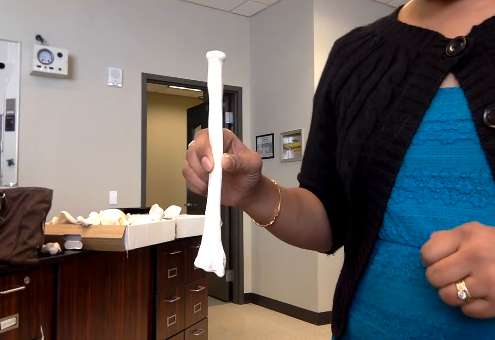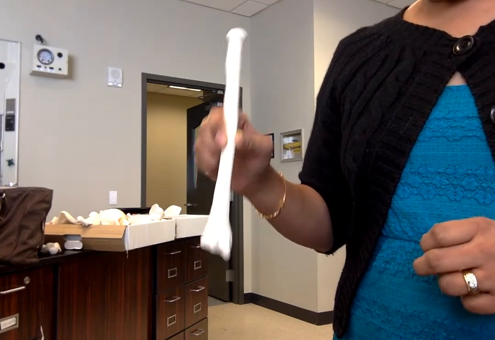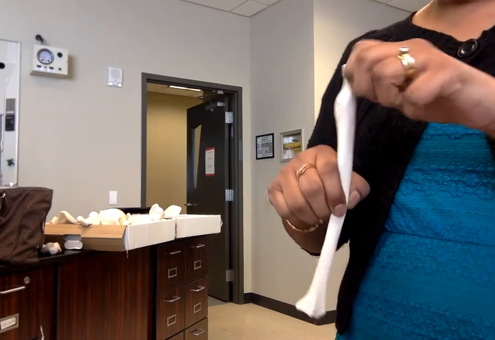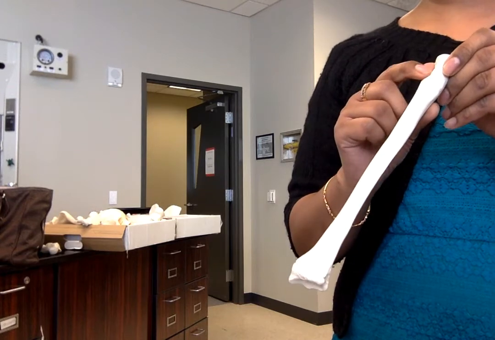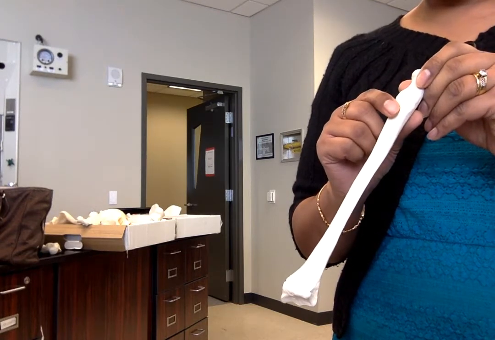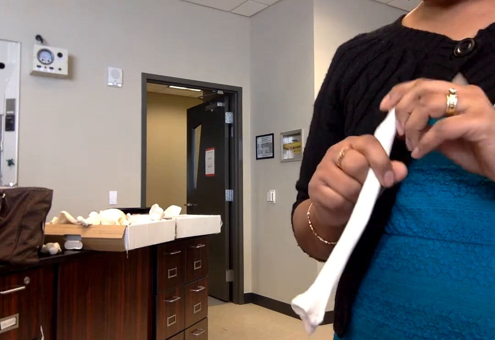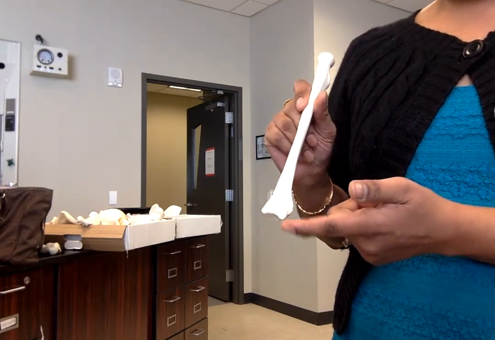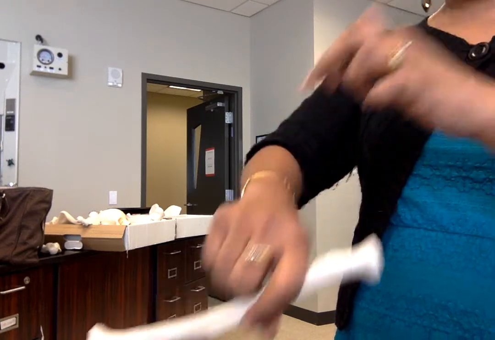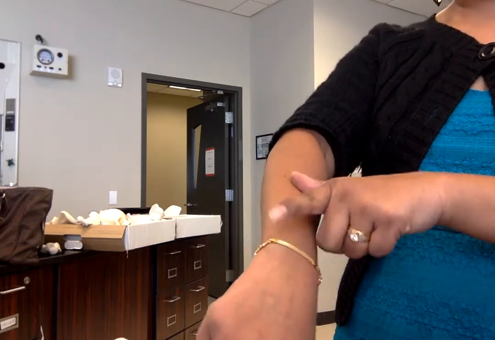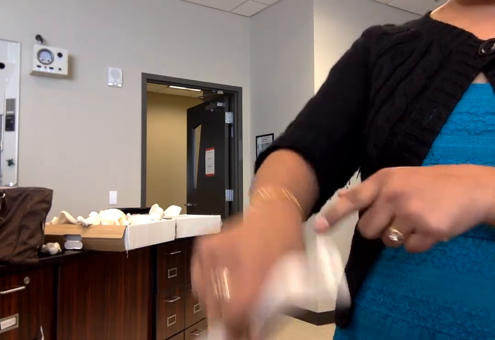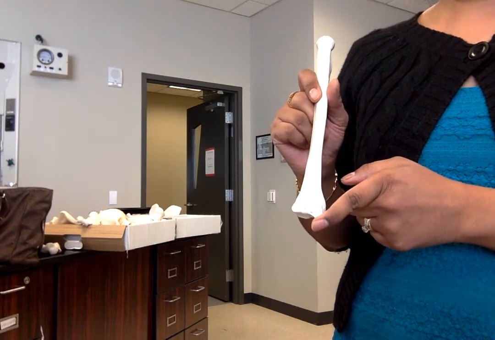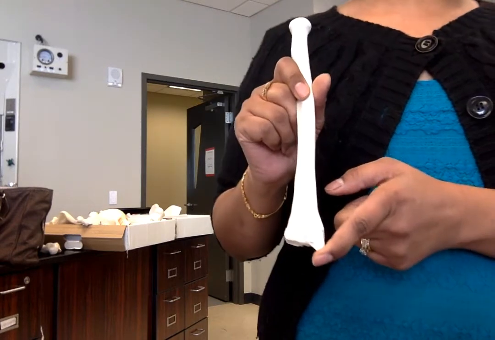So what else do we need to know about radius? How about just the head, radial tuberosity, neck, and then what you feel down on the distal side right here is the most lateral bump that you can see. It's pretty prominent on all of our wrists, and that is the styloid process of the radius.